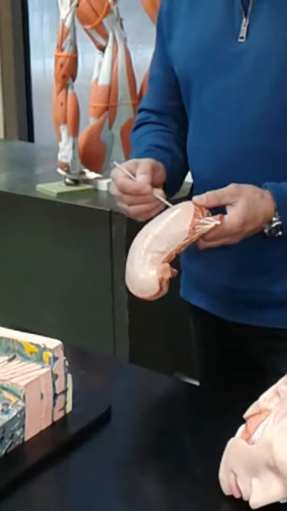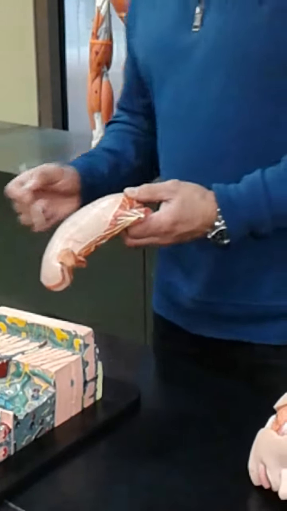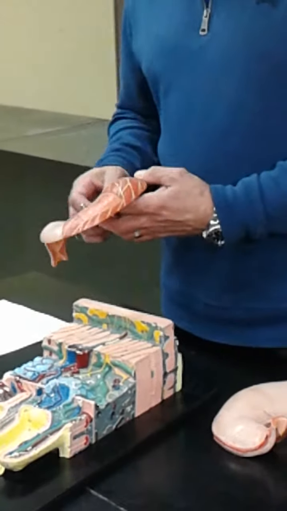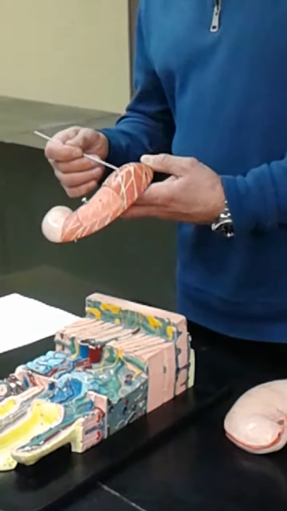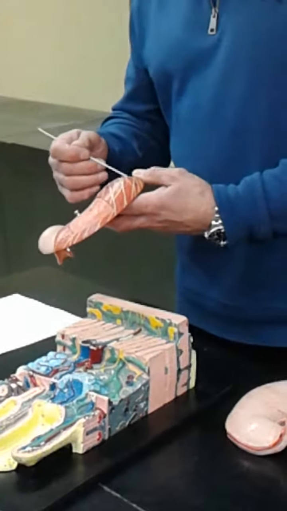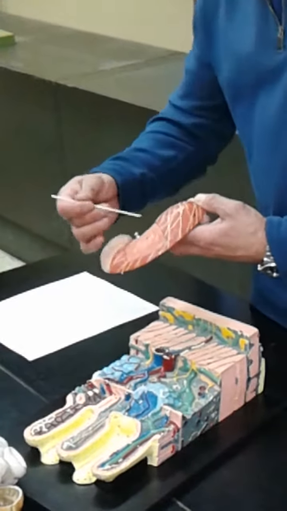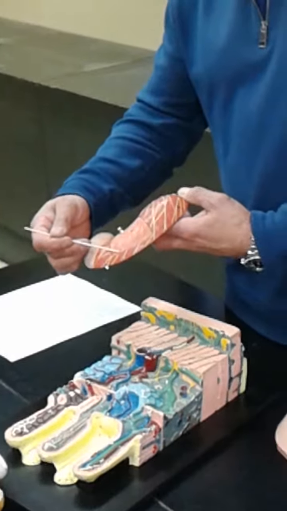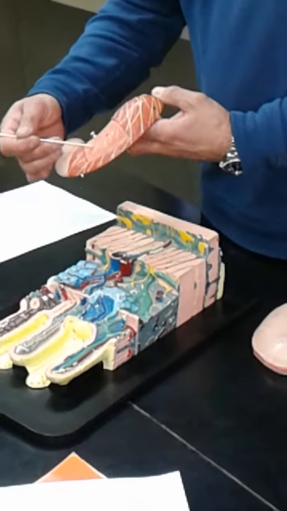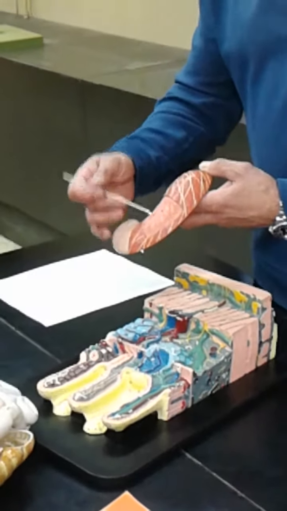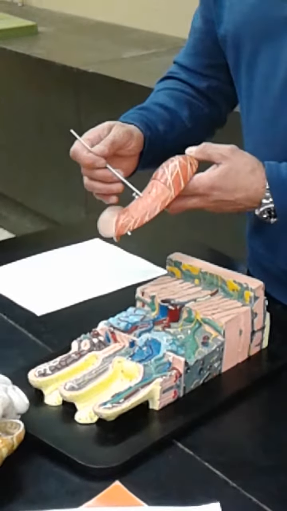On the outside, you have the serosa. And underneath the serosa, you have three layers of muscle, of which you can see the longitudinal, coming down, following with the esophagus. You have the circular, and then you have the oblique. Three layers in the stomach. The small bowel only has two layers, longitudinal and circular, but the stomach has longitudinal, circular, and oblique.